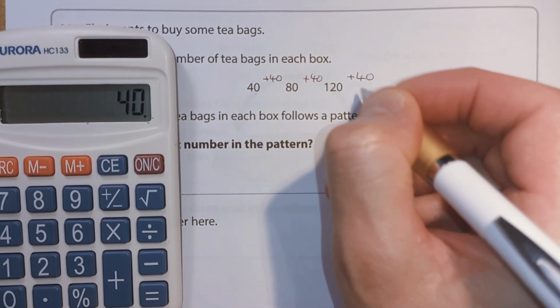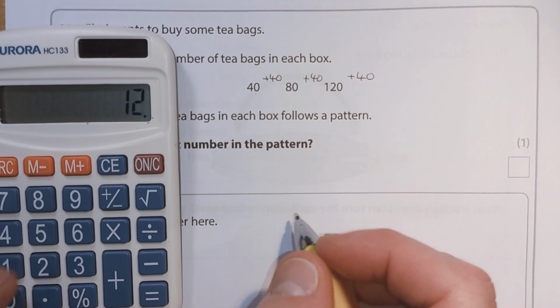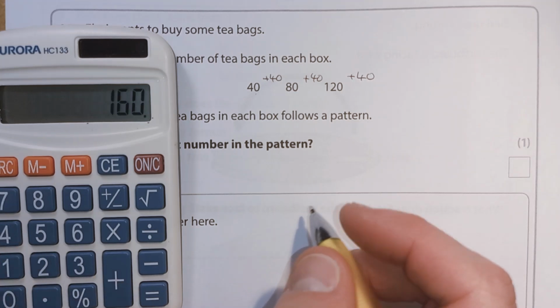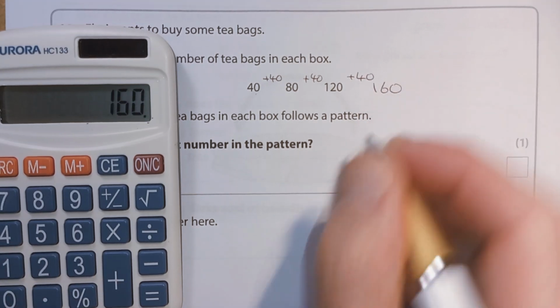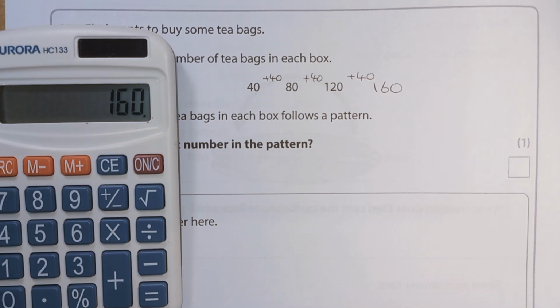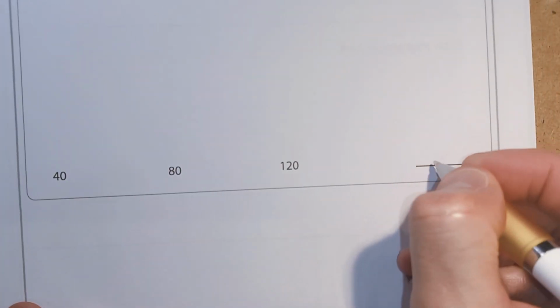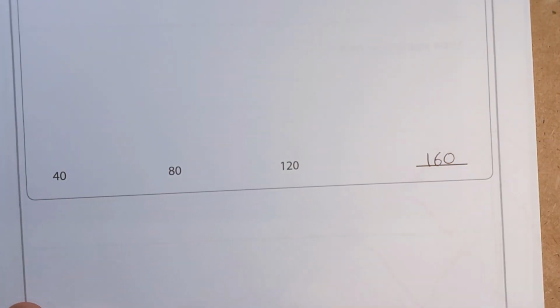So if we want to know the next one, we want to add on another 40. So 120 plus 40, we get 160. And we can put that in here.